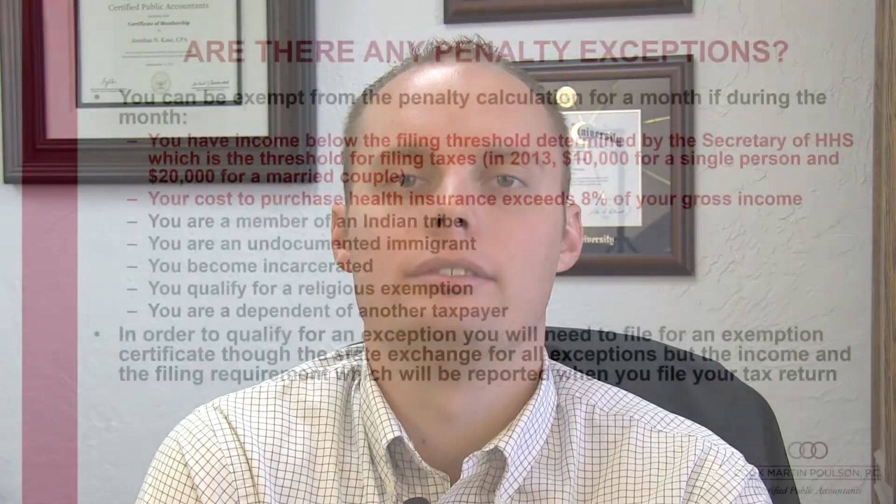Today we will discuss key aspects of the individual mandate portion of the Affordable Care Act, also known as Obamacare. Specifically, we will discuss who is subject to the mandate, what type or amount of coverage is required, and the tax consequences of not complying with the law.